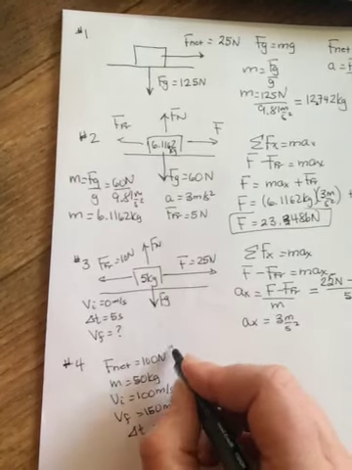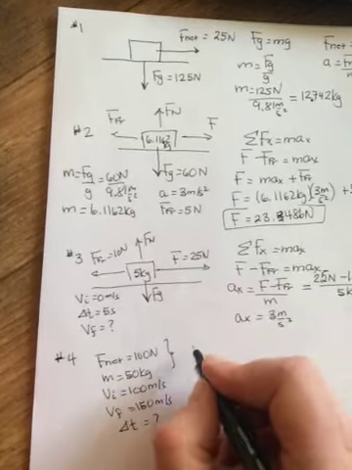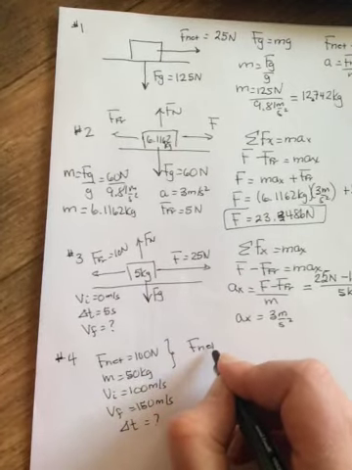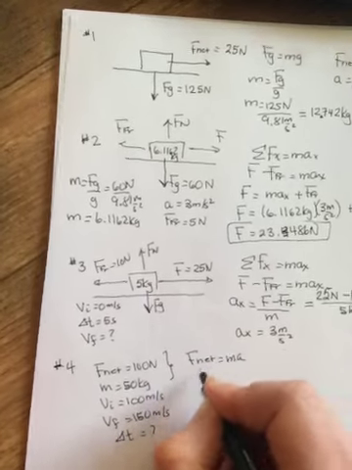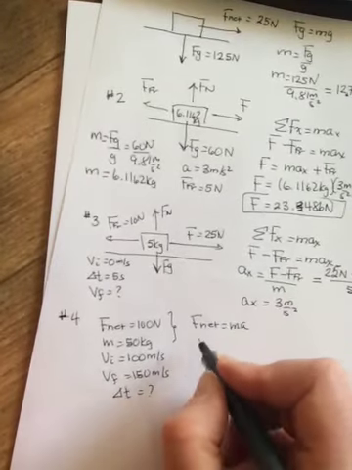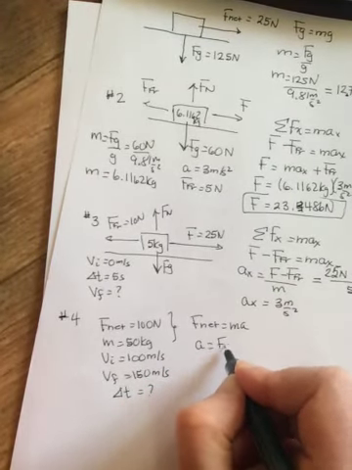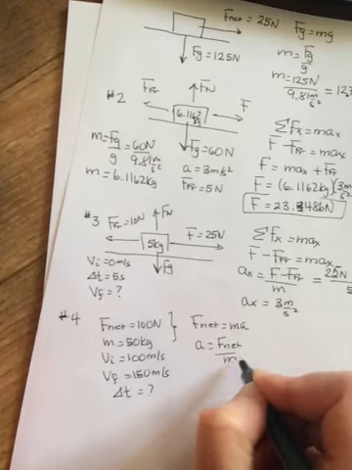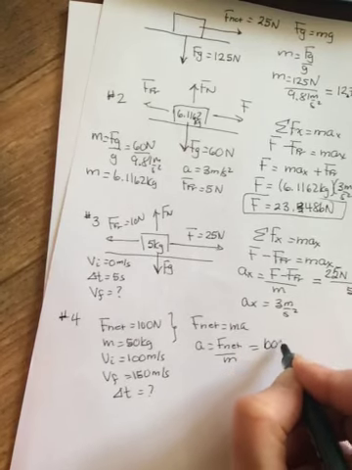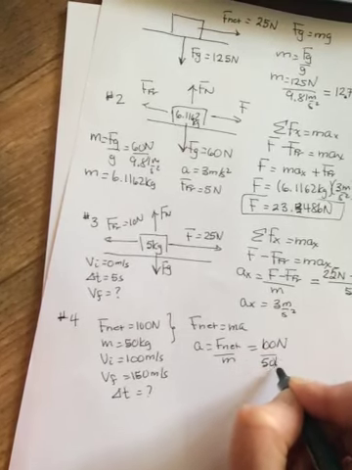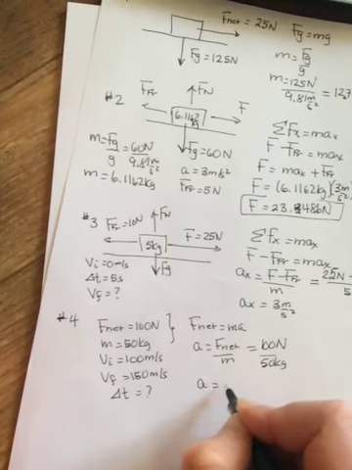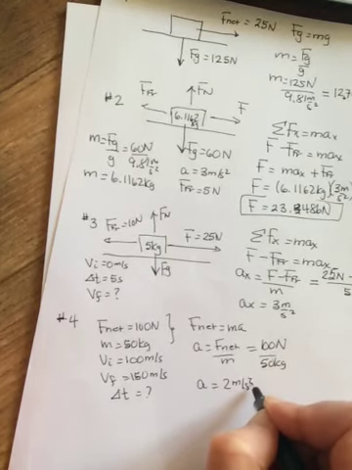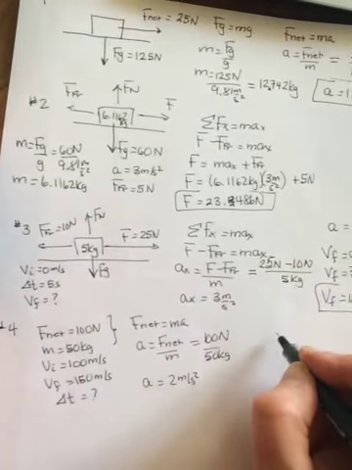We don't even have to do any sum of the forces to get our F net. We just know F net equals ma, so A is going to equal F net divided by m. So 100 newtons divided by 50 kilograms gives us an A of 2 meters per second squared. And now that we have that, solve for your t.